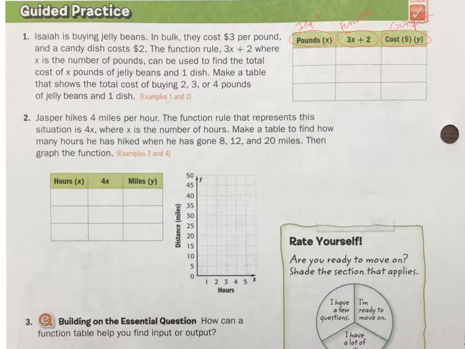Isaiah is buying jelly beans in bulk. They cost $3 per pound, and a candy dish costs $2. The function rule is 3 times x, some number of pounds, we don't know how many pounds you buy, plus $2, which is just the one candy dish, where x is the number of pounds, can be used to find the total cost of x pounds of jelly beans and one dish. Make a table that shows the total cost of buying 2, 3, or 4 pounds of jelly beans and one dish. Okay? So if we buy 2 pounds, that's going to be my input.